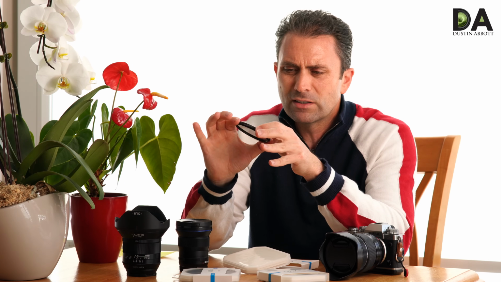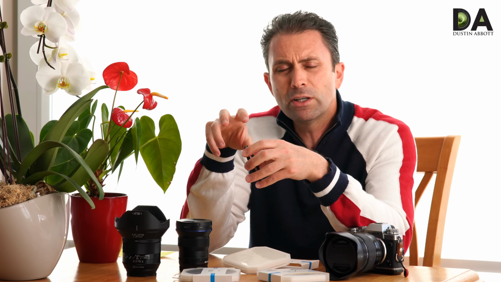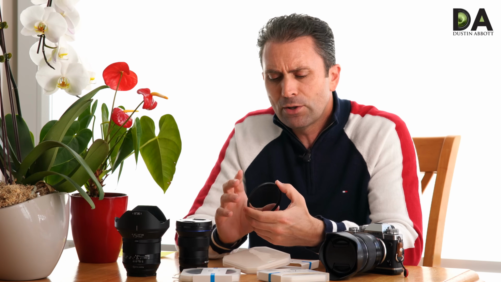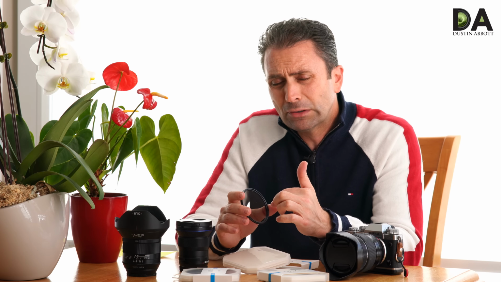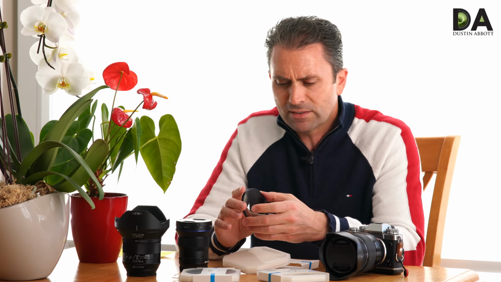The other thing is that many newer lenses already have some kind of coating on the front element, often a fluorine coating, that already helps to weather seal the lens a little bit and helps to resist fingerprints and oils.